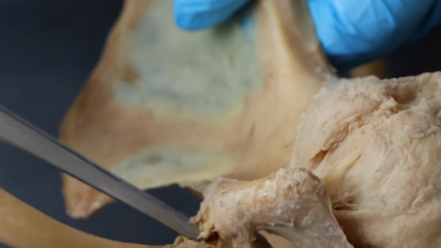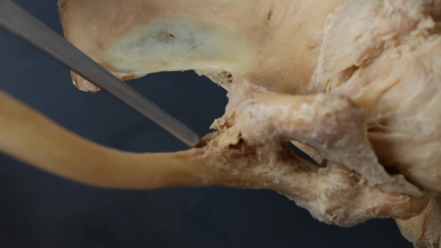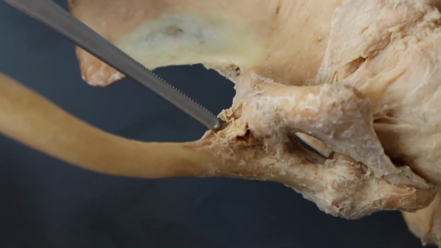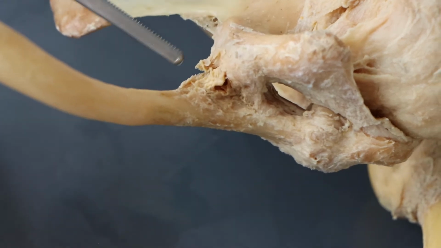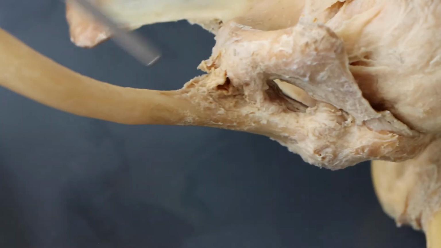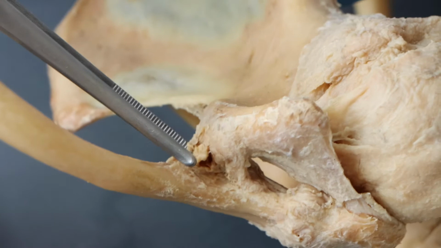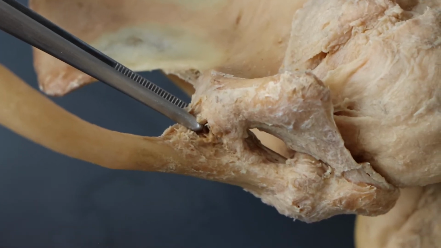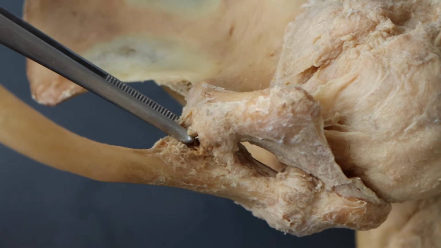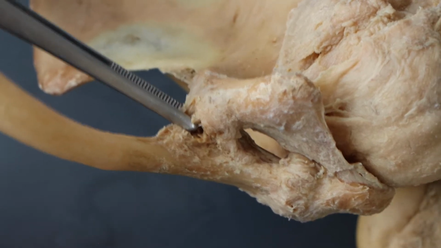One part which is inserting to the conoid tubercle, as you see, is dorsally, inferiorly, and more medially. This ligament that I catch with the pincet is called conoid ligament, and it's the first part of the coracoclavicular ligament.